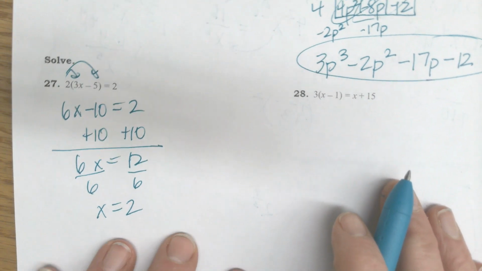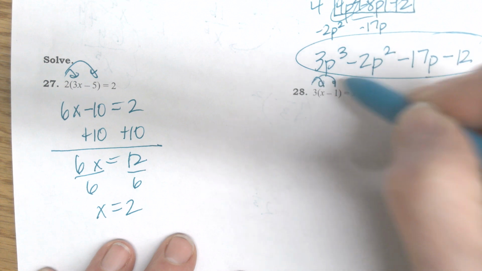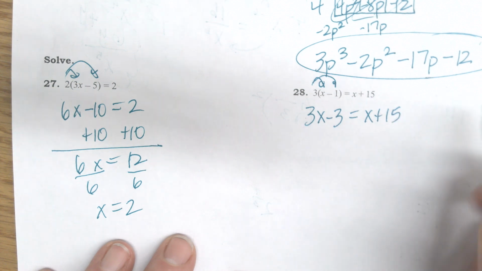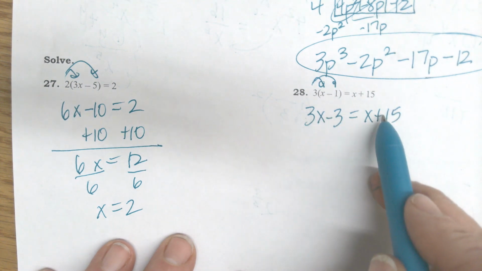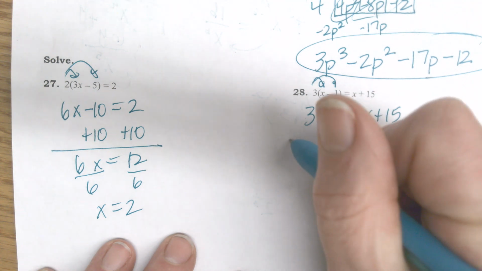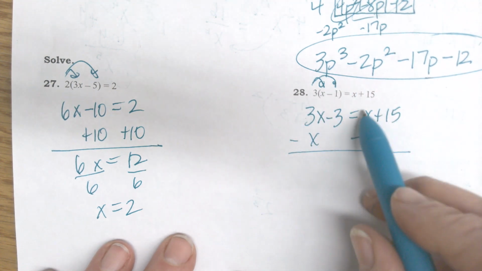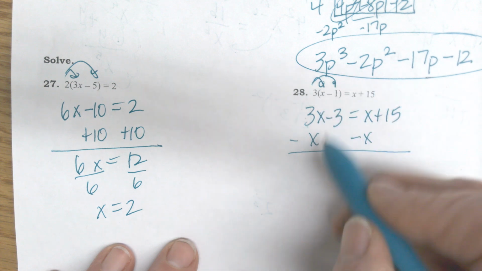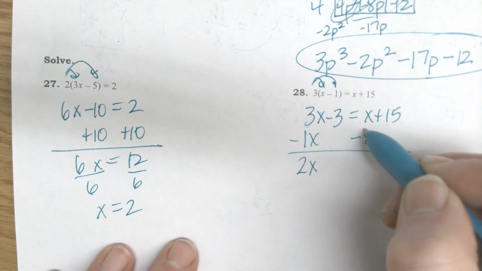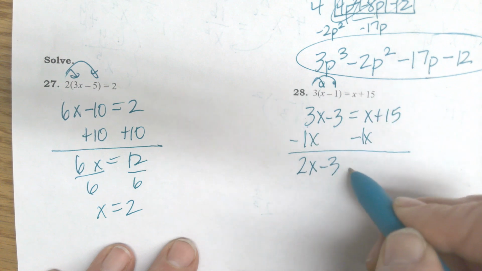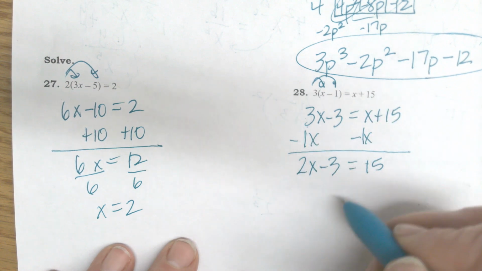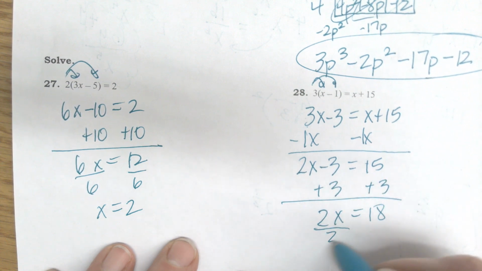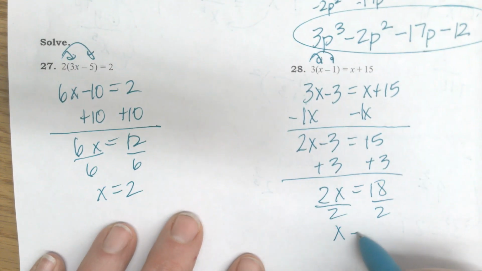Final answer for that. Another distributive property, multiply it through. 3x minus 3 equals x plus 15. When I have variables on both sides, I usually try to get rid of the smaller one first. That's not always going to work for me, but when it works, that's my technique. So 3x, remember this is like minus 1x, so that's 2x. That's like 1x there. Minus 3 equals 15, and then I have a regular equation. Add 3, 2x equals 18, divide by 2, divide by 2, x equals 9.